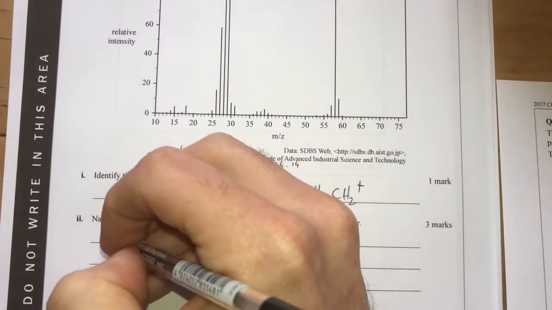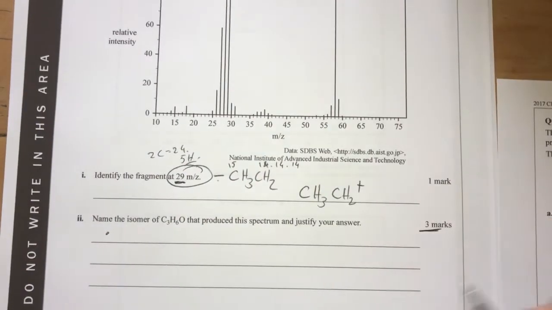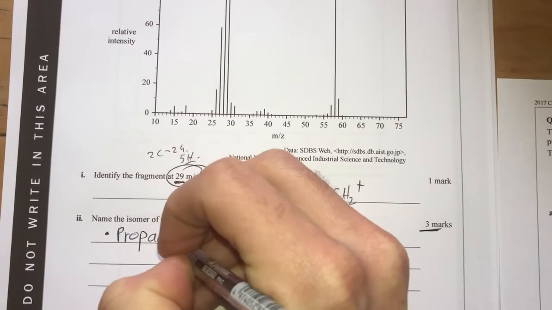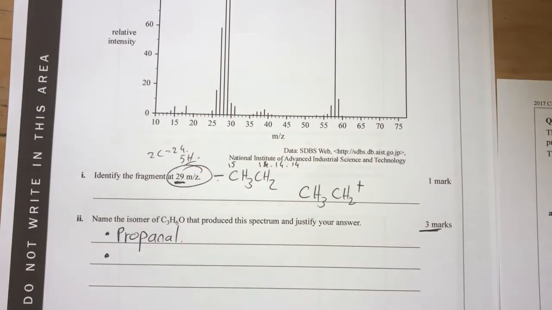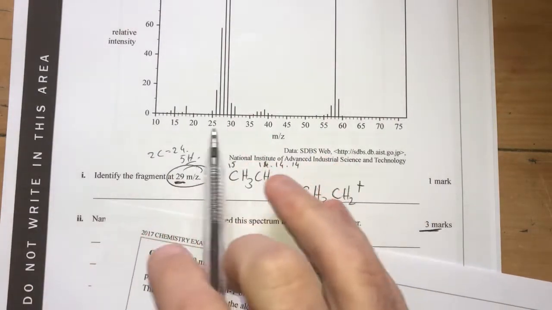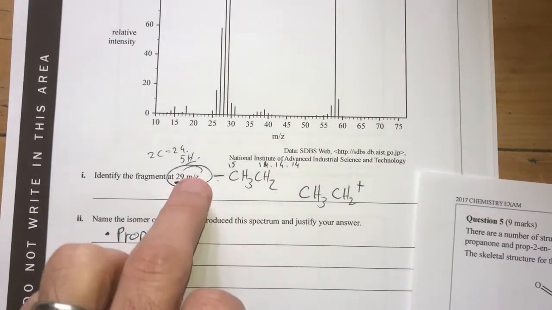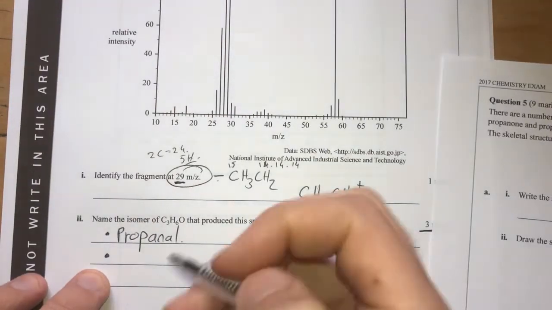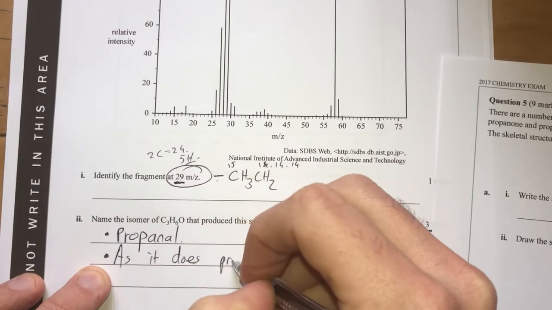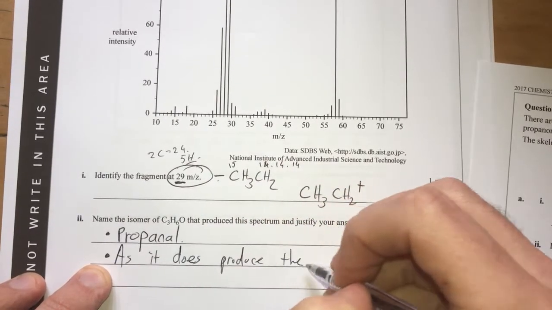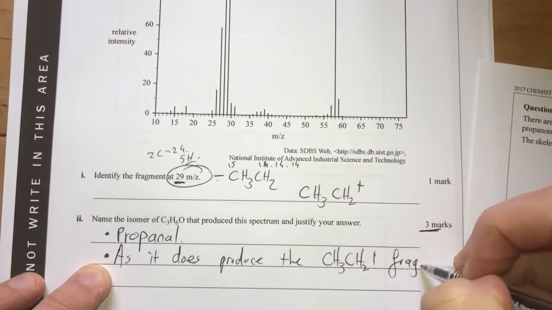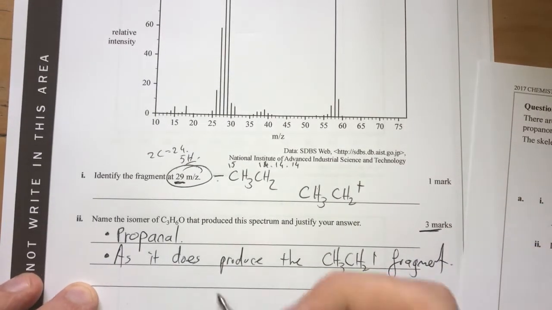So we're going to say, first of all, 3 marks as well. Let's have a look at that. So 1, it will be propanal. Now, why would it be this one? Well, we've got to justify our answer based on the fragments that can be produced. And this 29 fragment can only be produced by that one. So therefore, propanal, as it does produce the CH3CH2 positive fragment. I need to get 1 more mark for this.